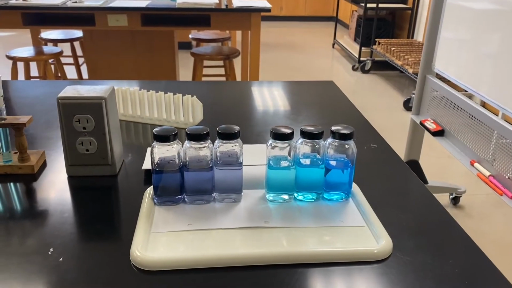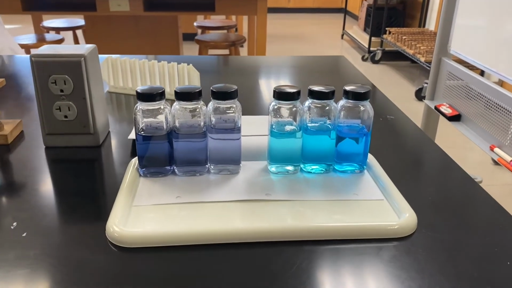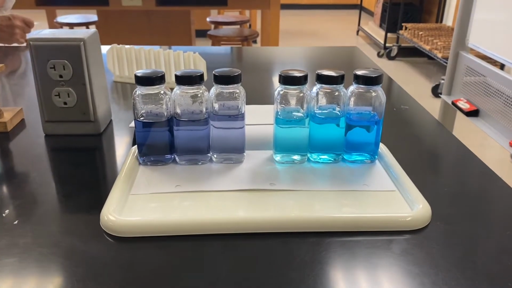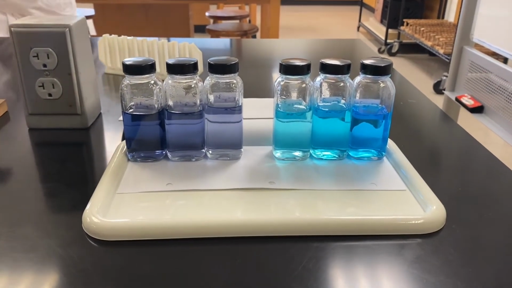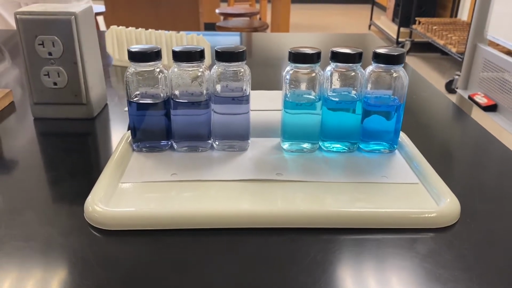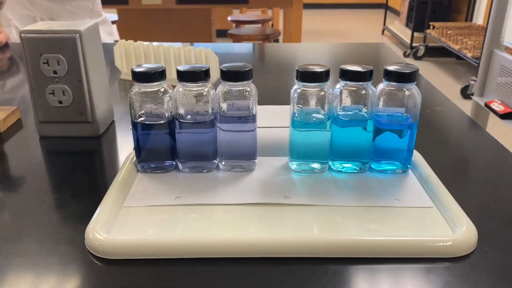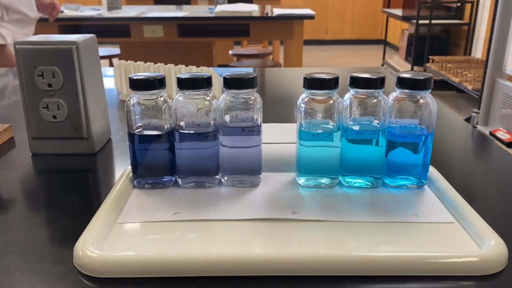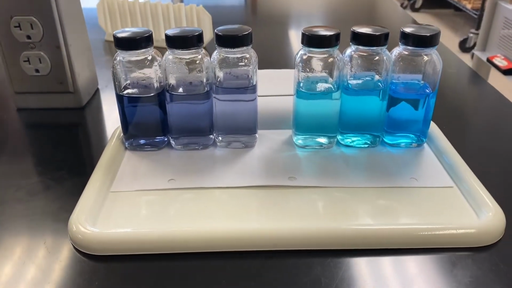For exploration 2, you are being shown 6 bottles containing copper 2 ions and chromium 3 ions. You have to decide whether all of the solutions are of the same color or different colors.